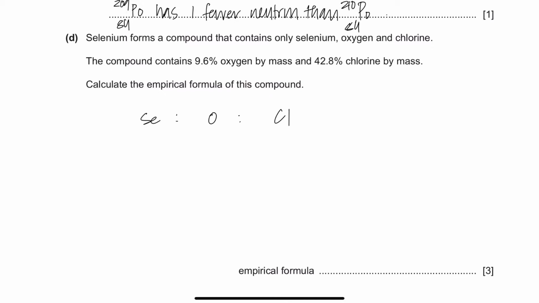And since the compound contains 9.6% oxygen and 42.8% chlorine, how much should be selenium? A total percentage is 100, so 100 minus 9.6 minus 42.8, so how much will selenium be? 47.6%. Then the next part is they've asked you for the empirical formula, obviously, so divide by the molar mass.